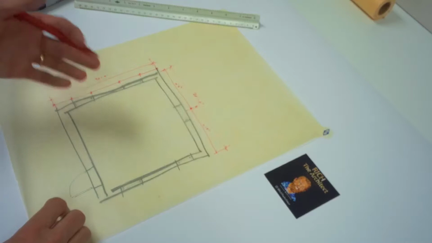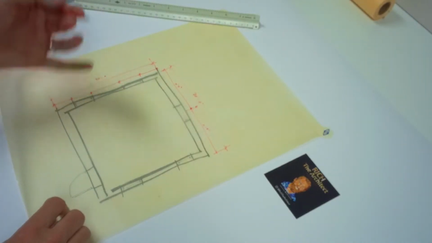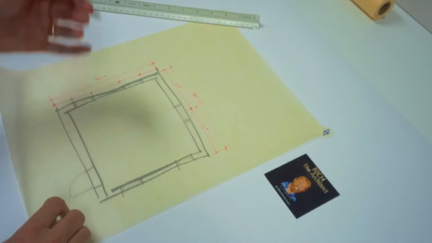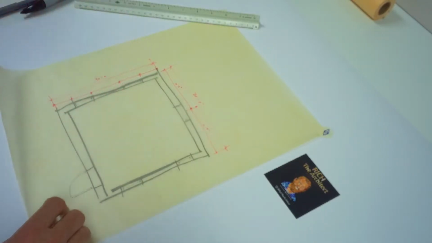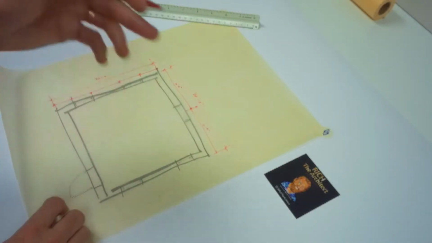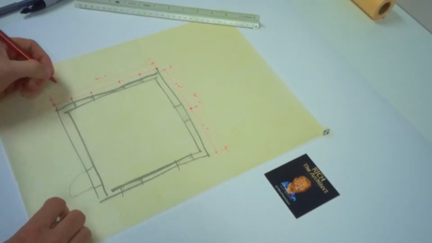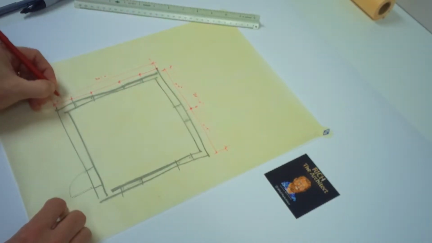So it'd be 8 inches, 16 inches, and so on. In feet and inches, we'd have 8 inches, 1 foot 4, 2 feet, 2 foot 8, 3 foot 4, 4 feet, 4 feet 8, etc. So let's say this is 3 foot 4.